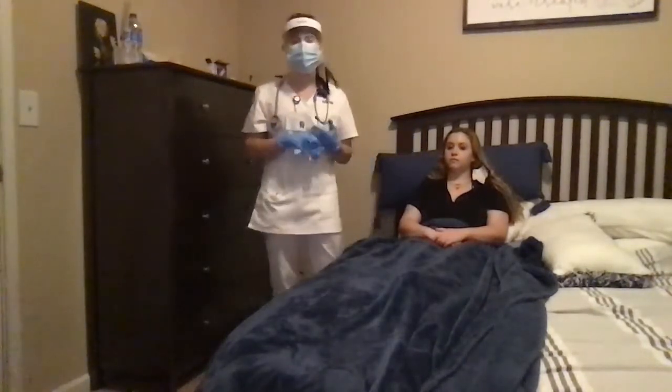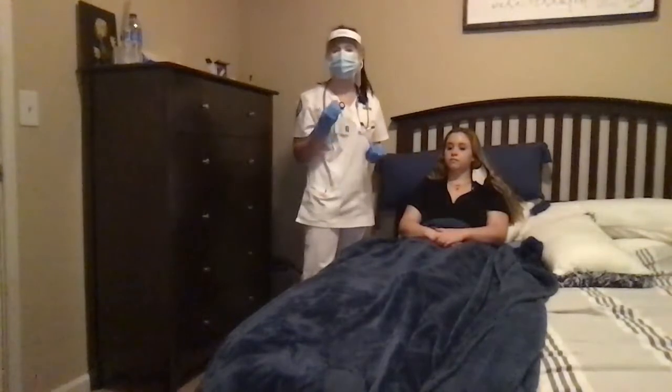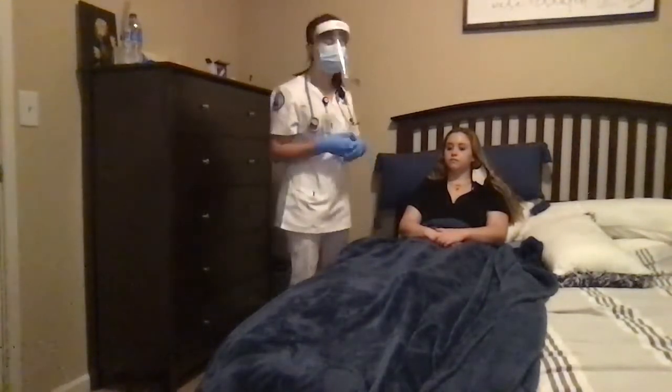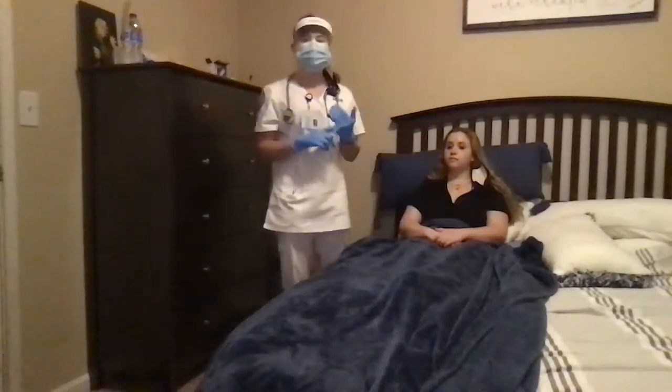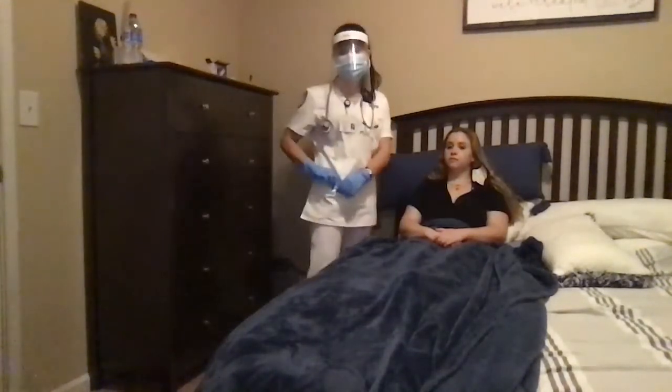You want to check their smell. Normally use something minty or something with a strong odor to make sure that they don't have any problems smelling. Inspect the septum and the mucosa. I'm going to do that with my pen light.